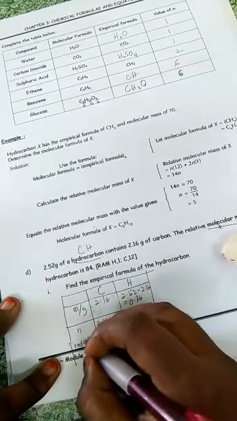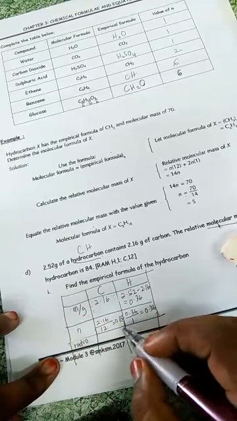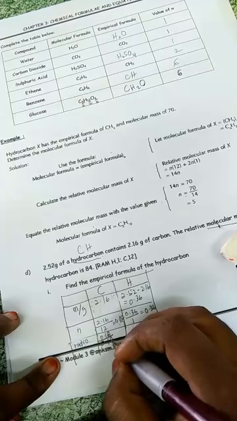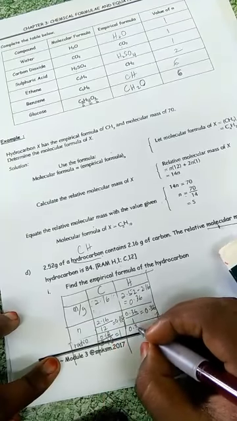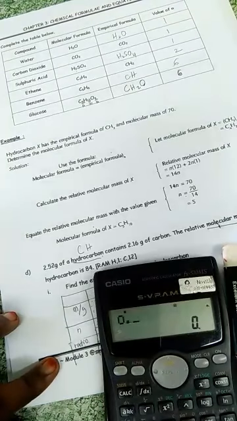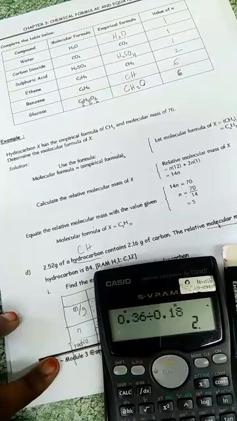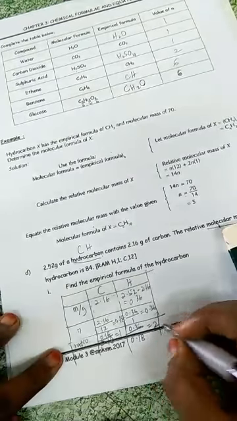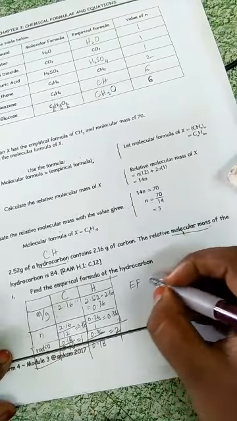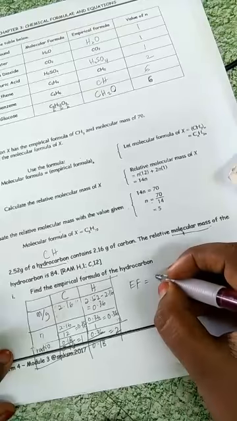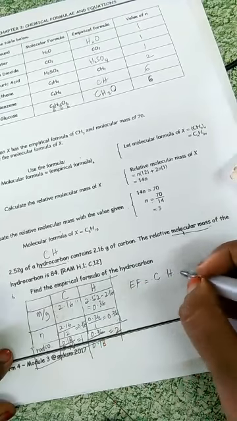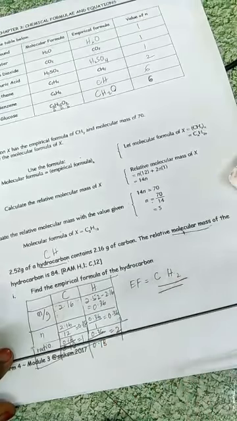Okay, ratio of mole. Which one is smaller? This one is smaller. So, 0.18 divided by 0.18, you get 1. 0.36 divided by 0.18, you get 2. So, your empirical formula is CH2. C, you get 1, no need to write. H, get 2. So, this is your empirical formula.